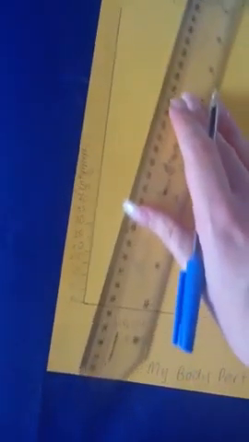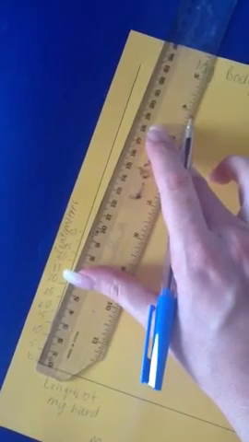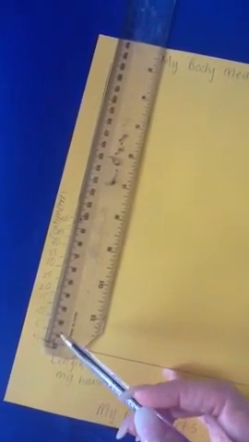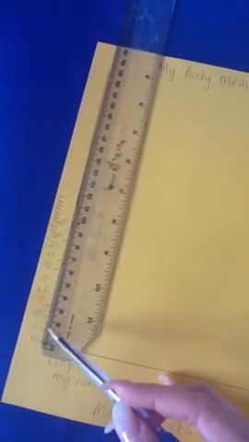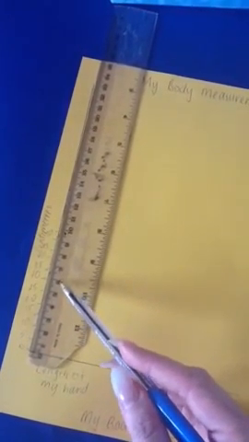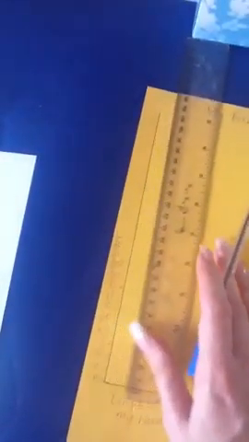When you are doing your column graph though, it might be easier if you use your ruler, which will be a lot more accurate. To start with the 5 at the 1 centimetre mark, 5, 10, 15, 20, 25, 30, 35, 40, 45, 50, which would be nice and neat as well.